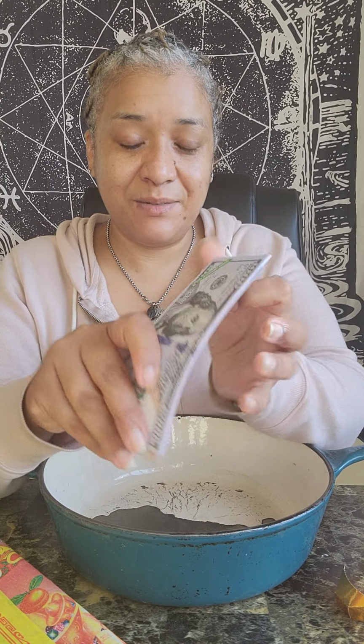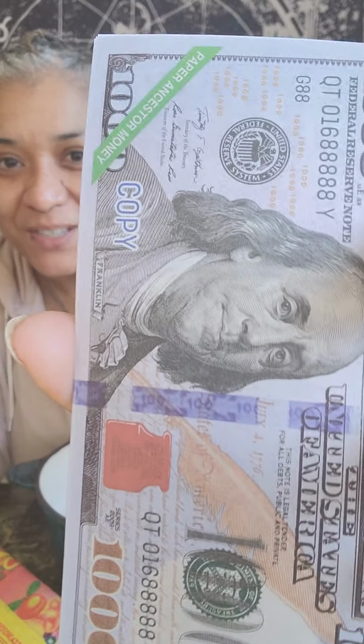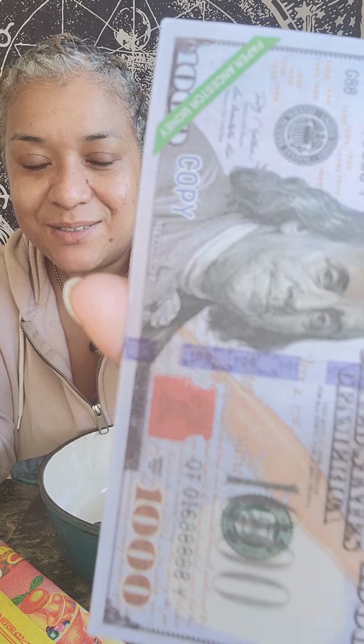This one, the one I got this time, they're tiny, but when the ancestors receive it, they receive it as a gold bar. And then we have the regular ancestor money. And no, it looks real, but it's not real. It says paper ancestor money there, so that's okay.